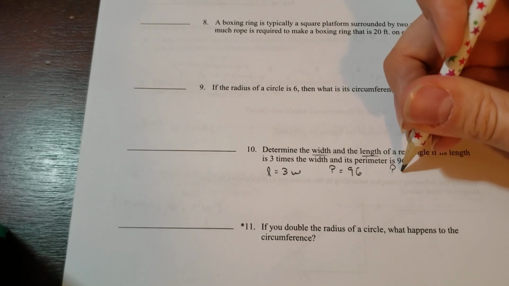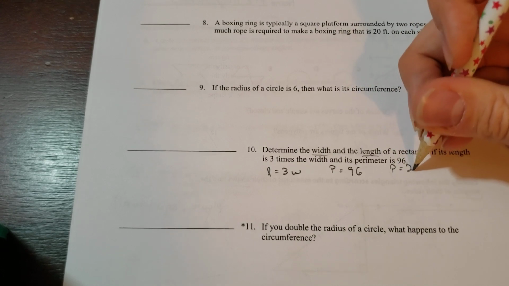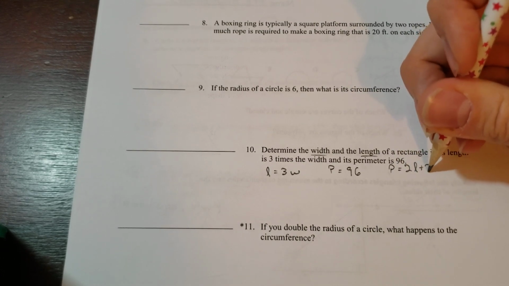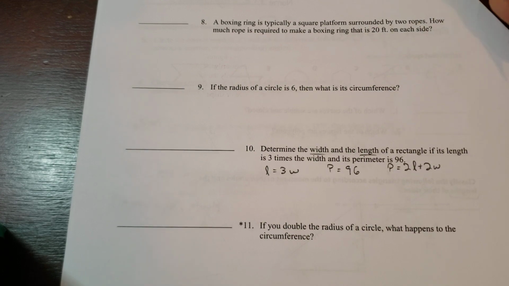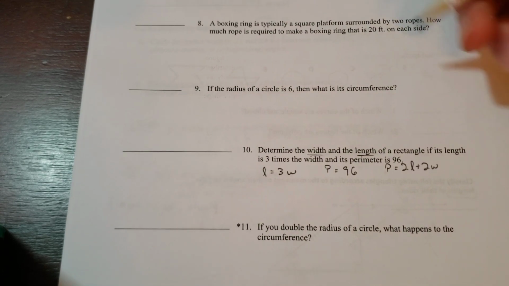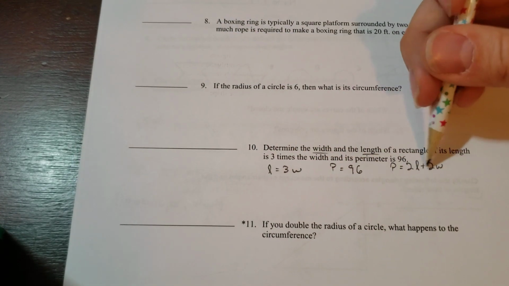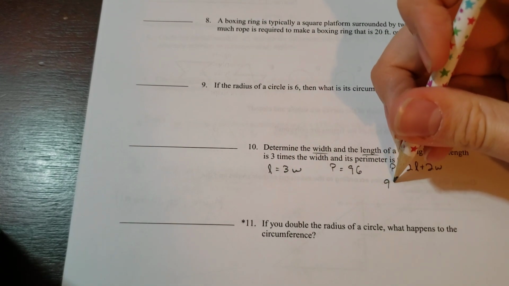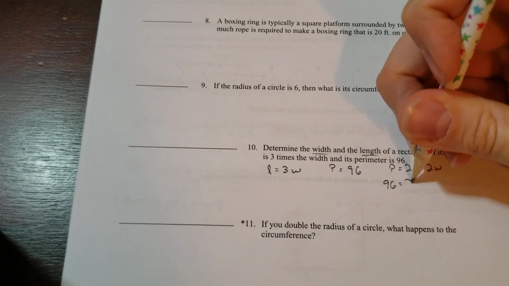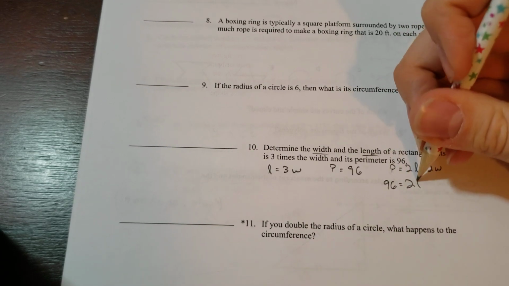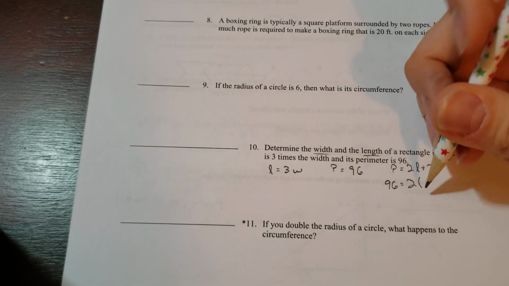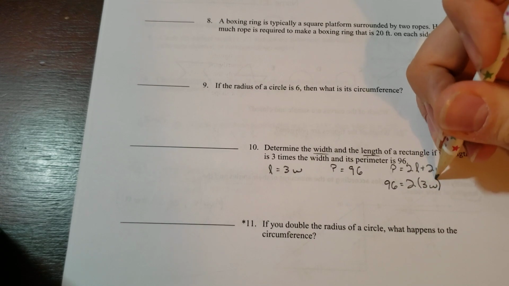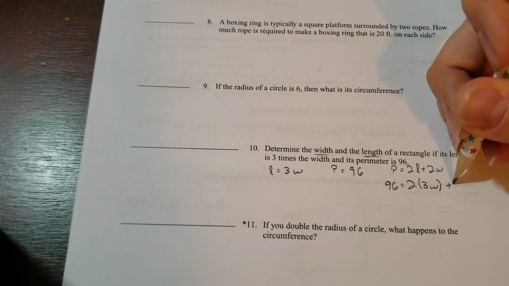Well, the formula for perimeter of a rectangle is 2 times the length plus 2 times the width. But I want to get just 1 unit, so I'm going to plug in what I have. So let's see, 96 equals 2 times, what does my length equal? 3W. And then plus 2W.